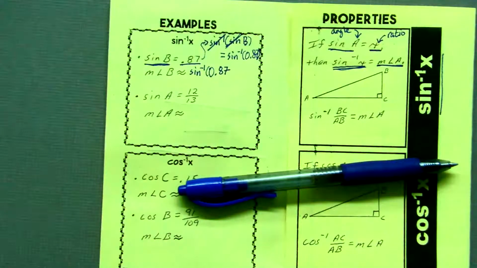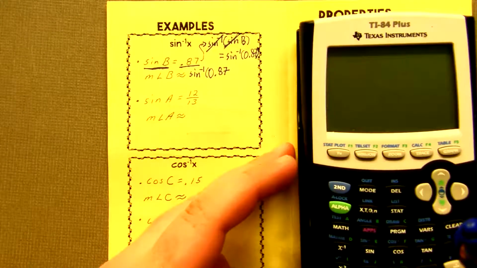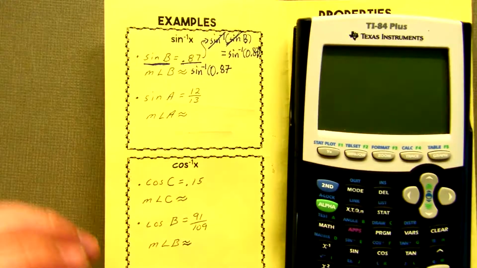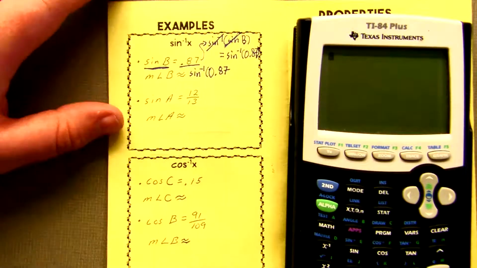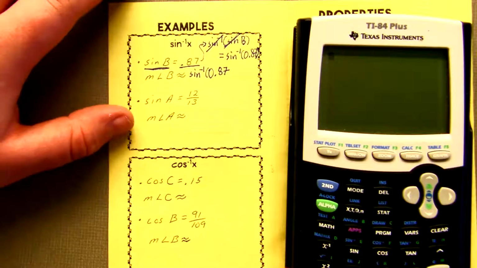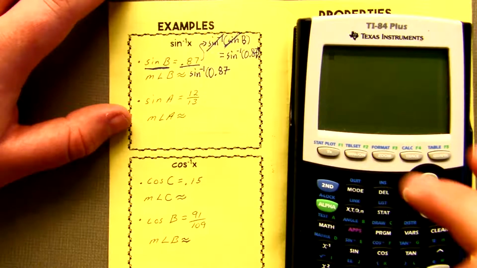This is where you're going to want a calculator. So I'm going to put my calculator on the screen here. If we want to type in the inverse sine of 0.87, it'll be a little different for every calculator, but the basics are still the same. What we're going to do is we're going to start by hitting second.